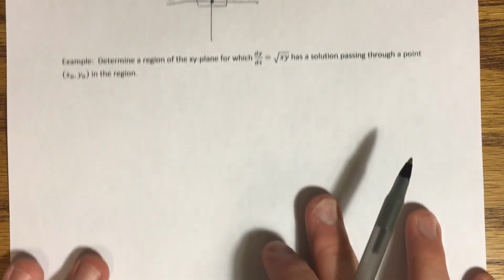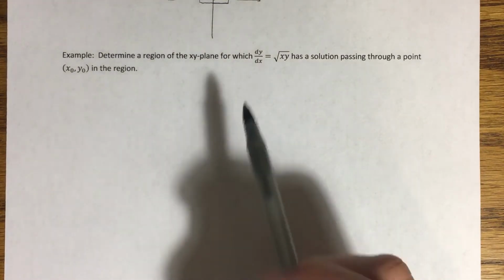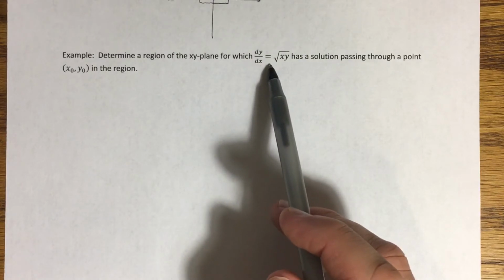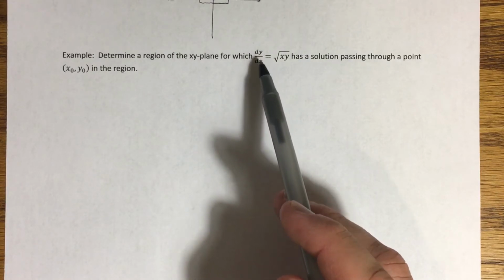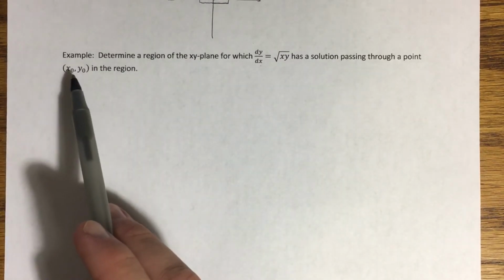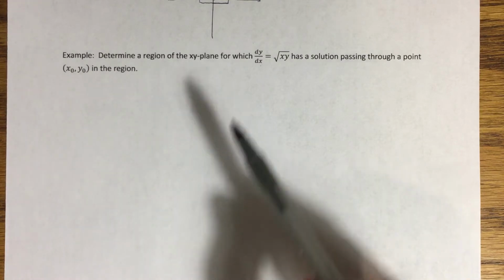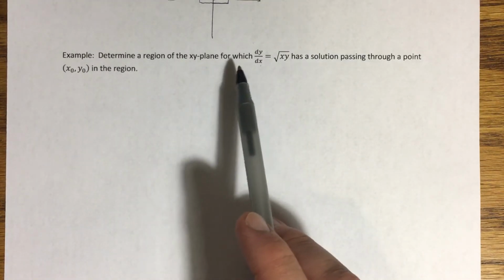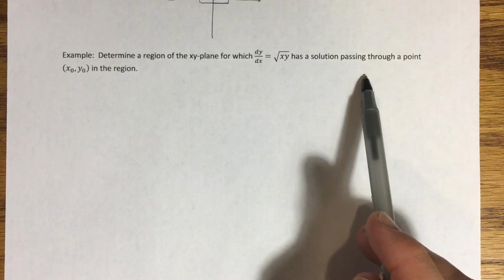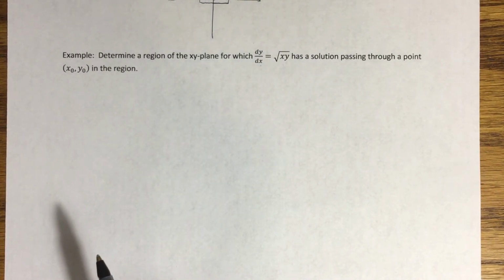Okay? Last example that we're going to wrap up section 1.2. So we want to determine a region of the xy plane for which the initial value problem dy/dx equals the square root of xy, and our initial condition here is going to be given in a general form, x naught, y naught. We want to find a region in the xy plane for which that has a solution passing through that point within that region. Okay, what do we mean by that?